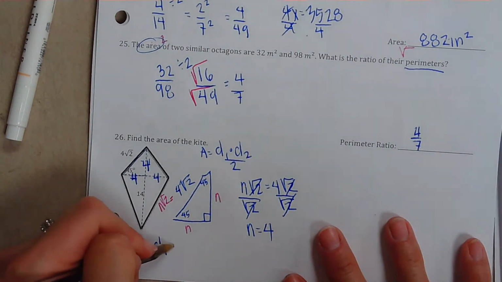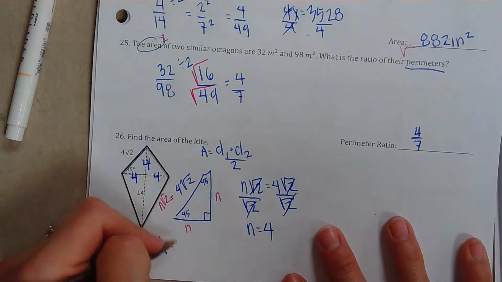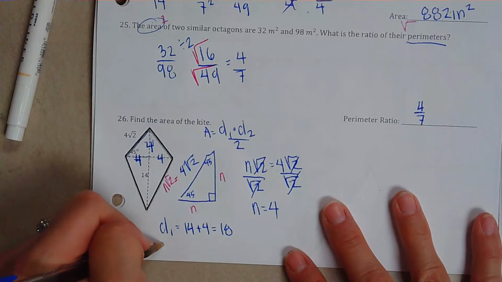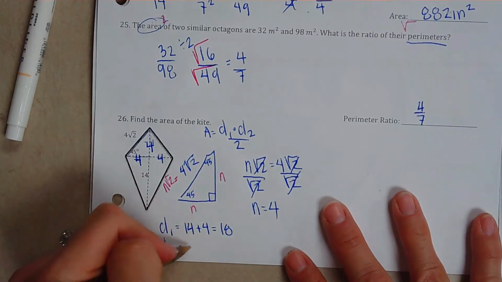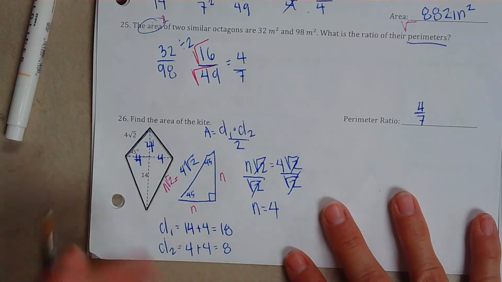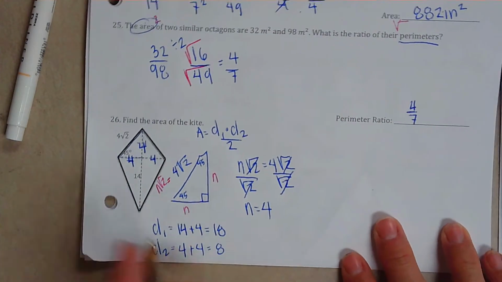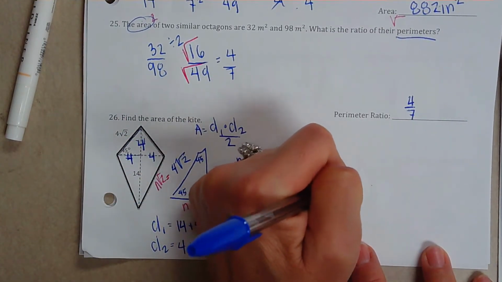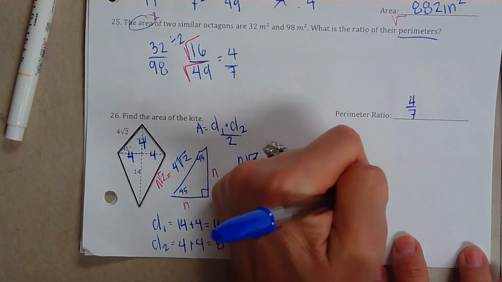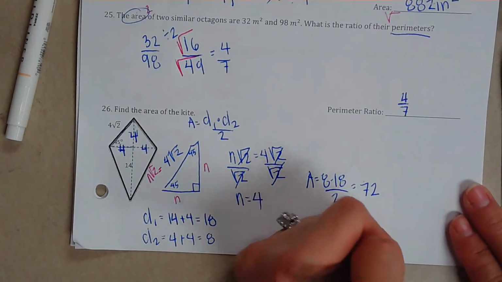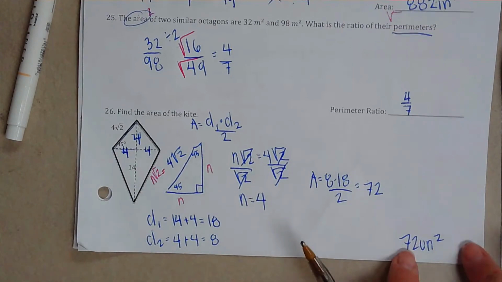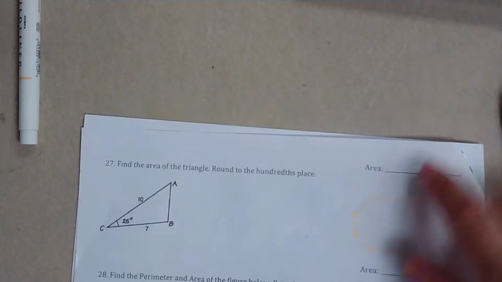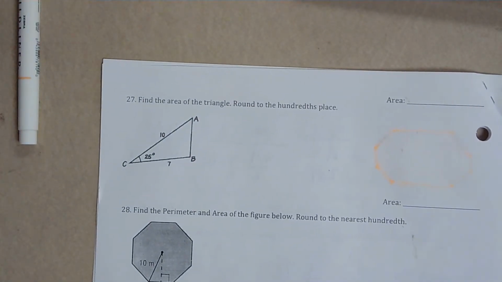When I do diagonal 1, I'm just going to add 14 plus 4 and get 18. And when I do diagonal 2, I'm just going to add 4 plus 4 and get 8. Now, I'm going to multiply the 2. Area equals 8 times 18 divided by 2, which is 72. So 72 units squared. You'll notice the blank got moved to the back page. See it right there? Yay me.